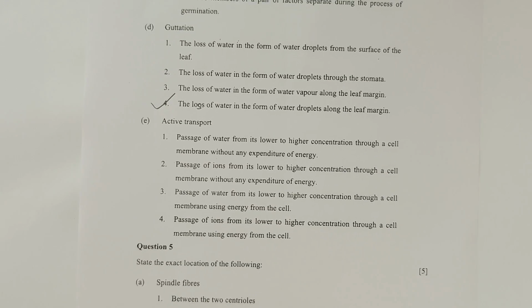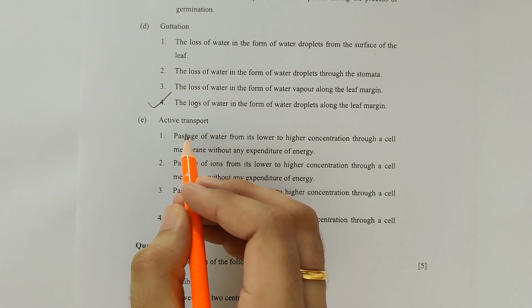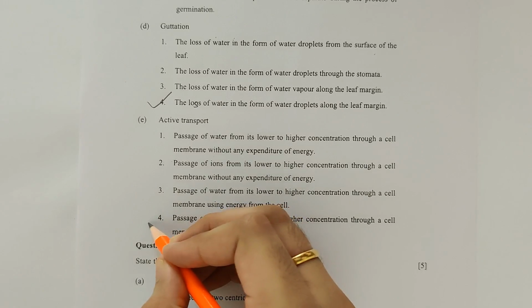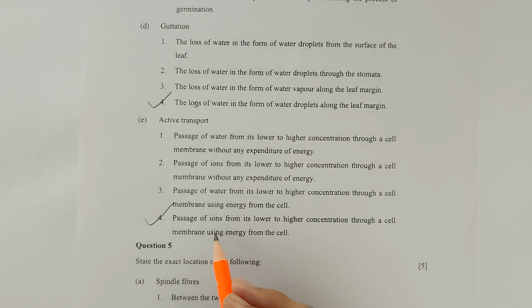Part E. Active transport. Now guys, active transport is the passage of ions from its lower concentration to higher concentration through a cell membrane using energy. Hence over here, option 4 will be correct, which is the passage of ions from its lower concentration to higher concentration through a cell membrane using energy from the cell.